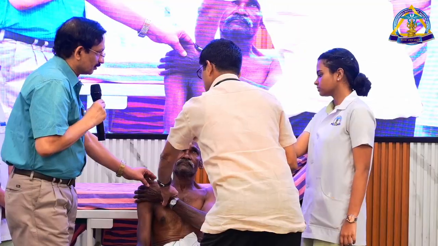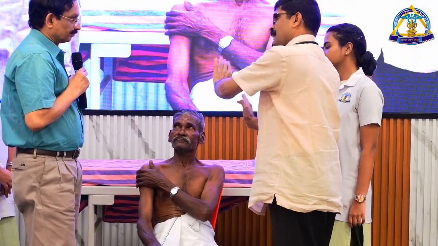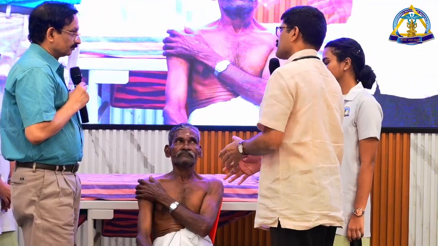Just keep it. Yes. But it will be different from the example of the sitting posture. In the lying posture, yes, possible. But in the sitting posture, very different.